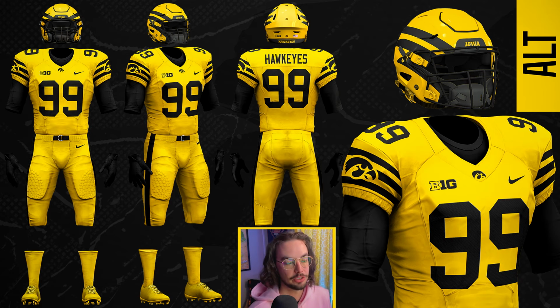And then since the wings feature 3 separate elements, I used 3 stripes on the sleeves, even though it's a Nike uniform, it's not Adidas.